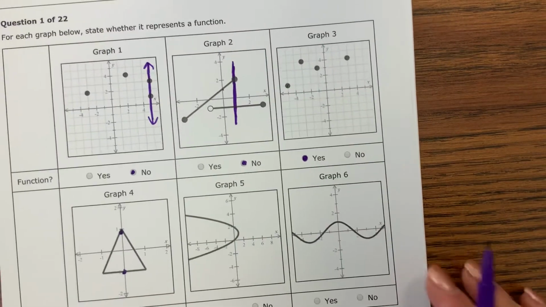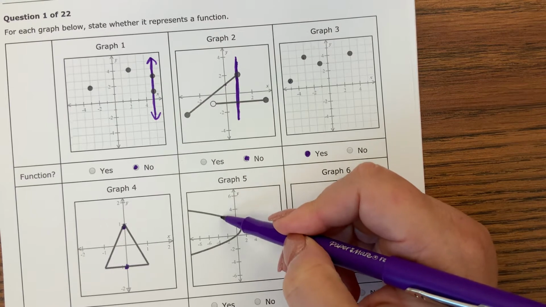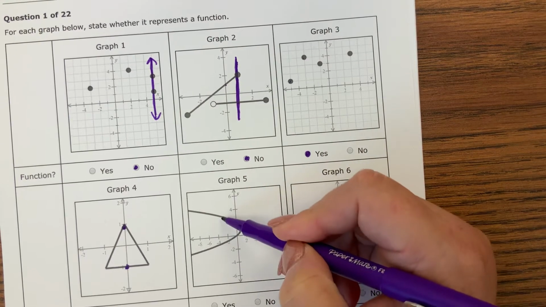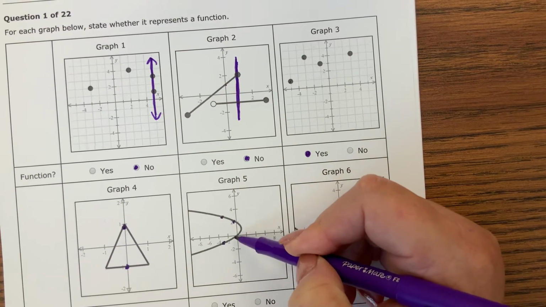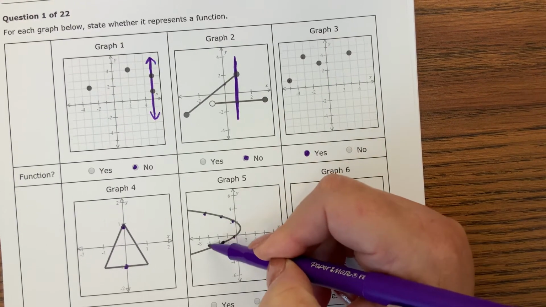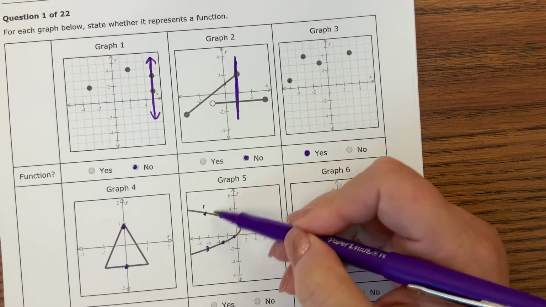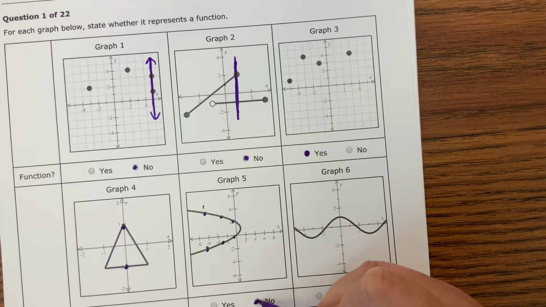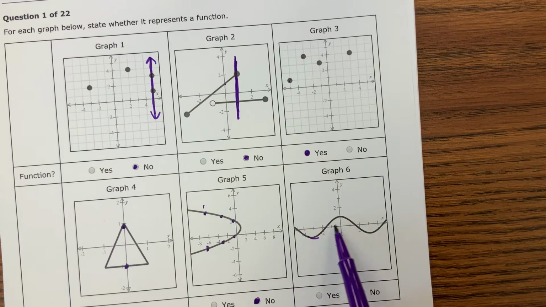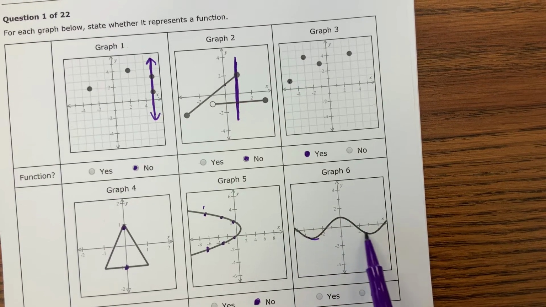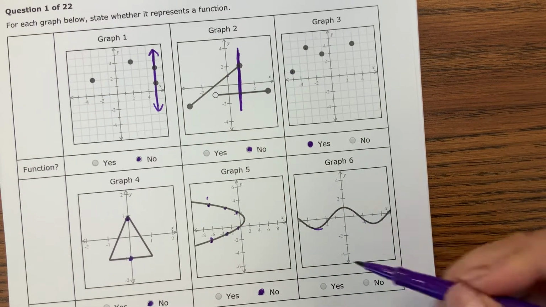This one is a sideways parabola, and these lines are vertical of each other. If you identified a point up here and here, here and here, just anywhere where those lines are in vertical, that can't be a function because those points are vertical of each other. It's not possible. Then the last one is this kind of squiggly line. Well, nothing would be vertical on that. So this one would be a yes.